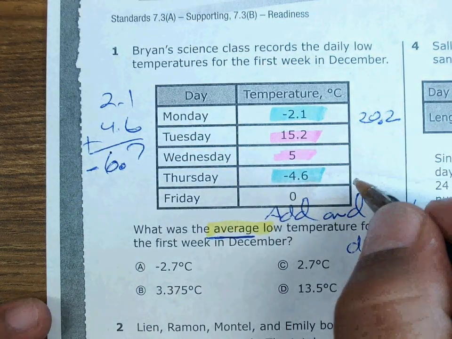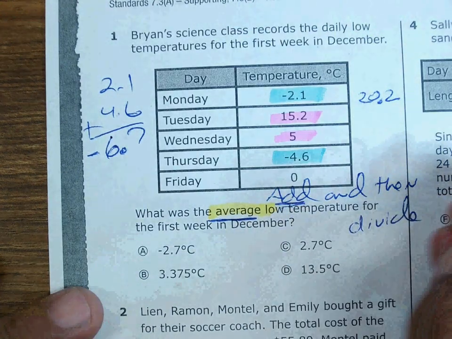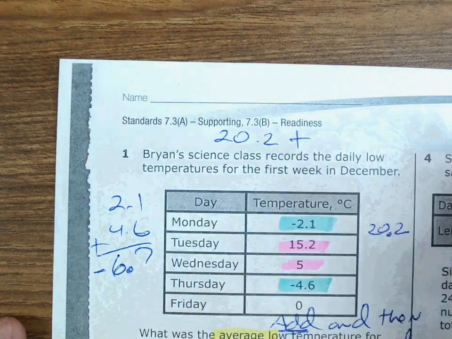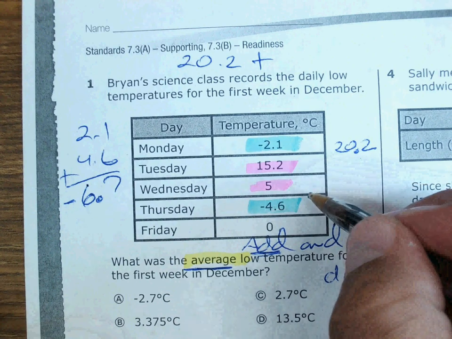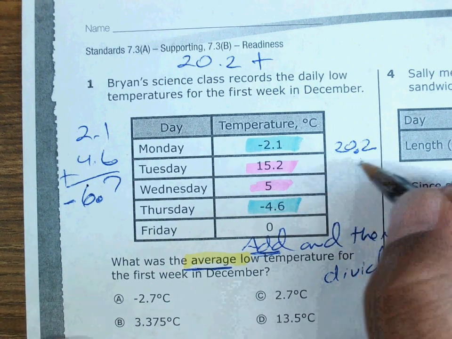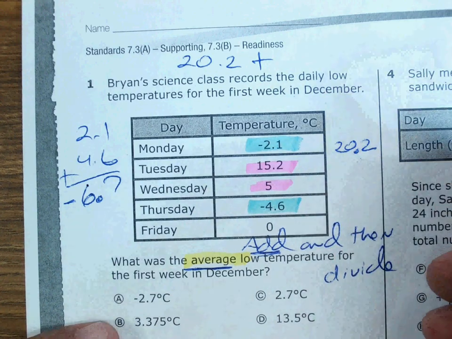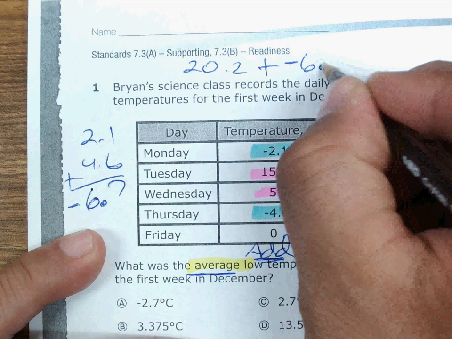Once you have that, we're still adding, so you're going to have 20.2 plus 0. I didn't forget to add 0, but it's still the same thing, because 20.2 plus 0 is just 20.2. Then 20.2 plus negative 6.7.